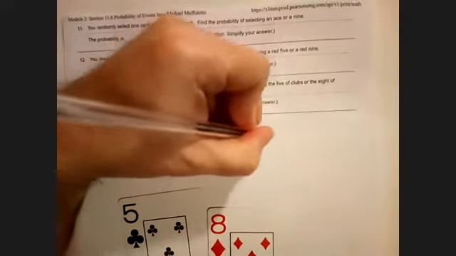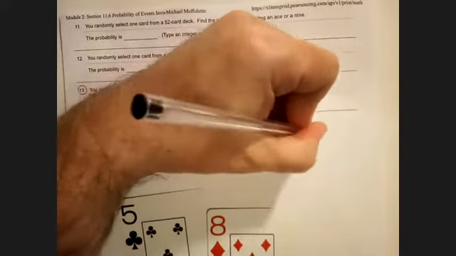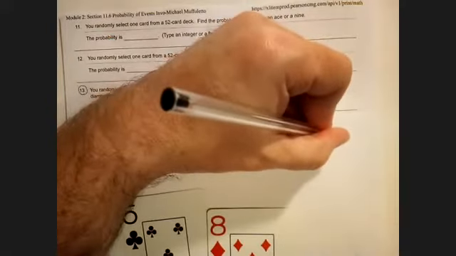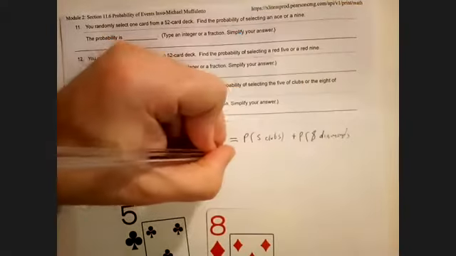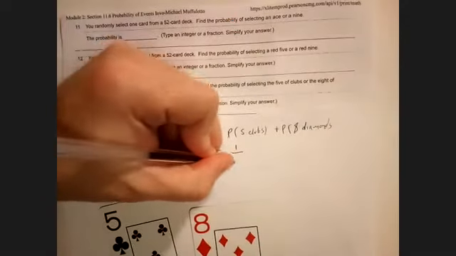So what's the probability of doing this? Well, according to our formula, we add the probabilities. We would say the probability of 5 of clubs plus the probability of 8 of diamonds. The probability of the 5 of clubs is 1 over 52.